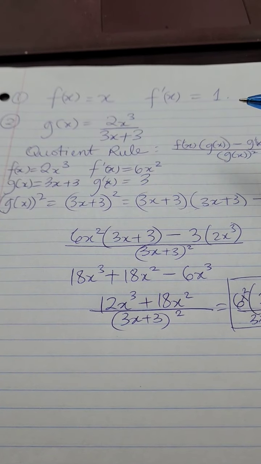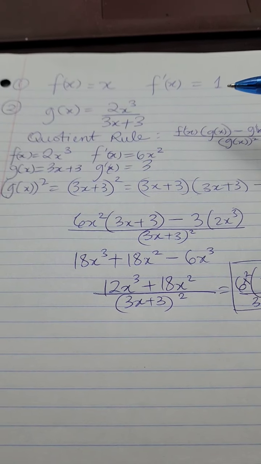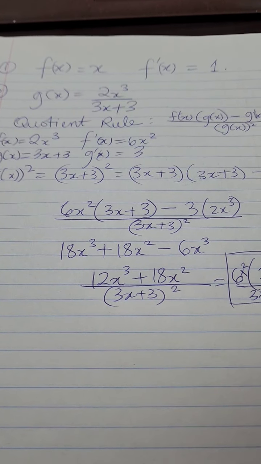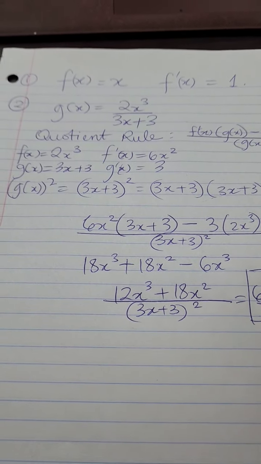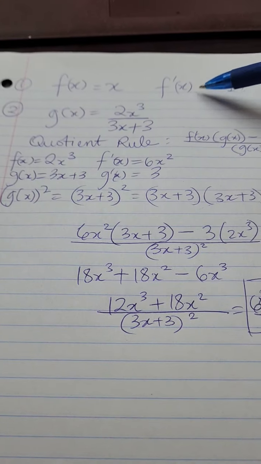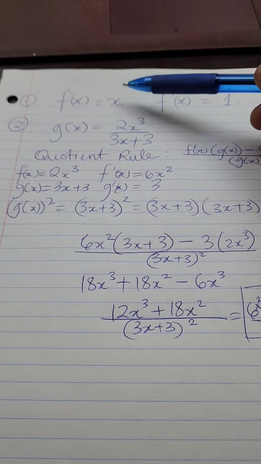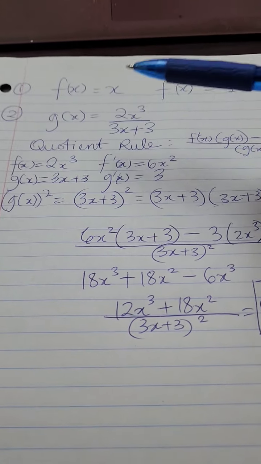Here are a few problems with derivatives, and I'm going to show you how AI actually can be a great support or guide to help students double check their work before they even meet with their tutors so they can get some clarification. The first one here is the derivative of x is just 1, right? So using a power rule, we can find the derivative, no problem there.